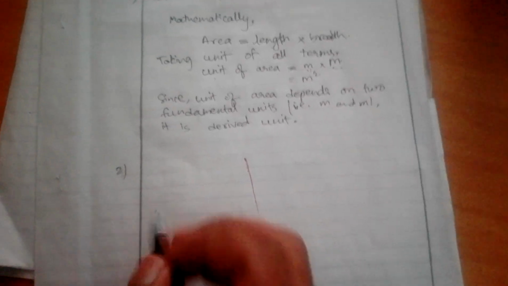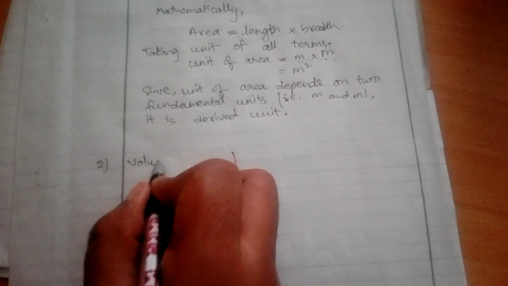Okay, now let's go to number 2. After area, we are going to discuss volume. And you know what volume is? Volume is the amount of space taken by an object, and volume is a three-dimensional feature, a three-dimensional phenomenon. Volume of an object is defined as the amount of space taken by an object in 3 dimensions.